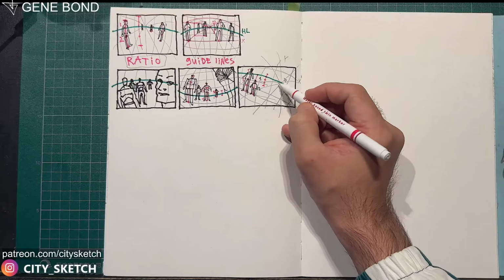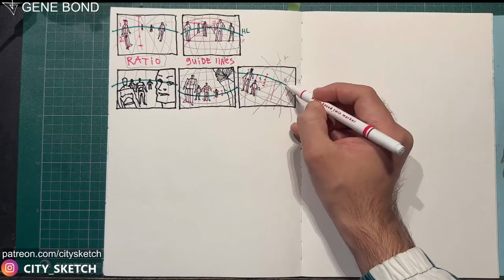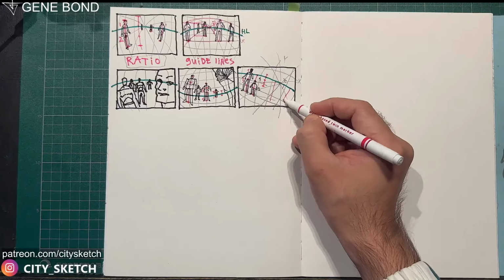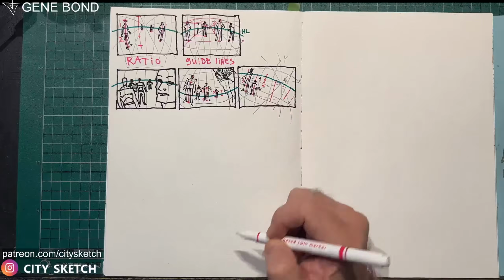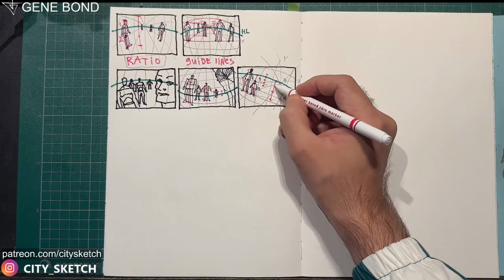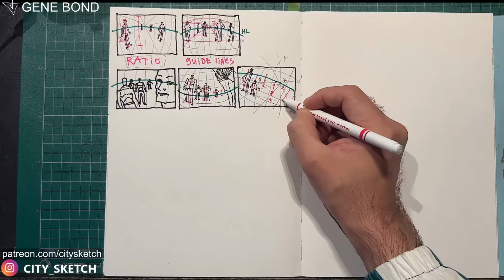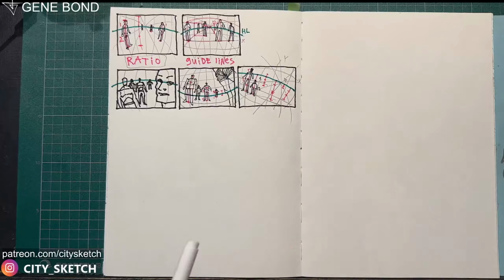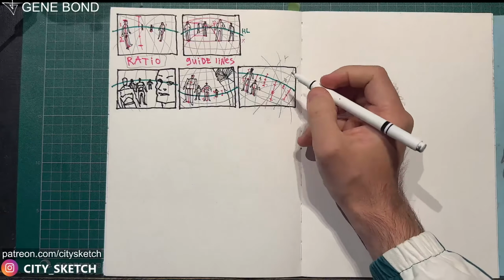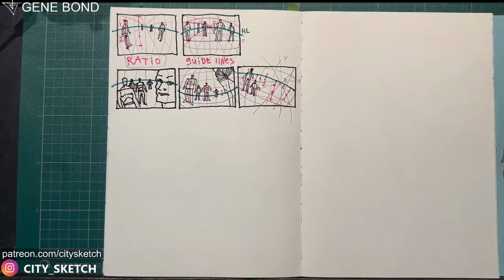If I draw, let's say, any line like this, and then I subdivide this line into 3 parts, now I have a ratio.